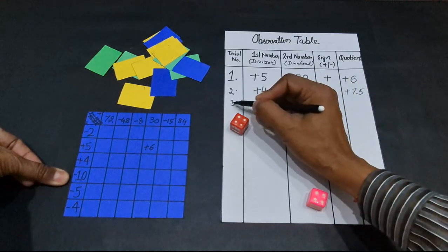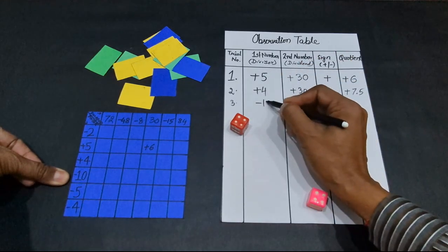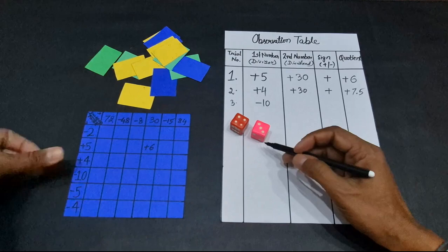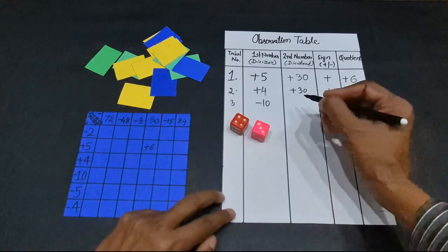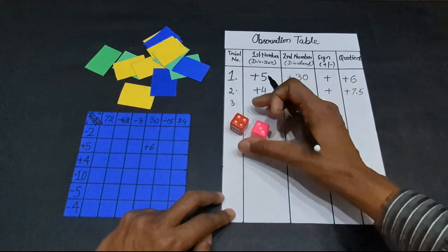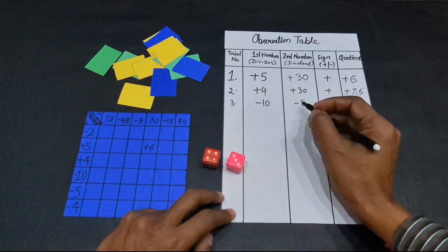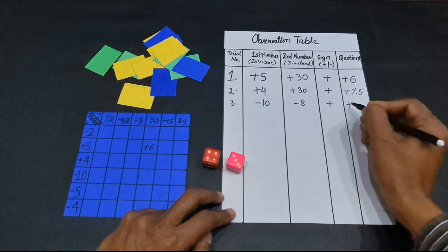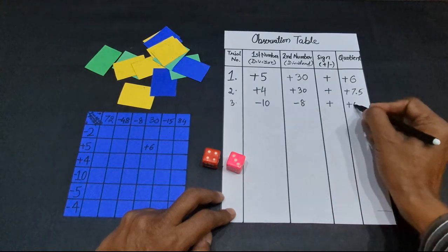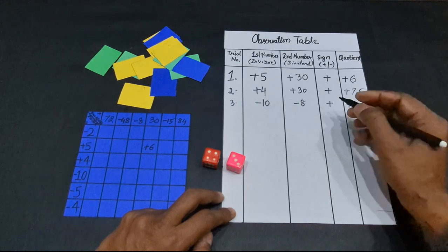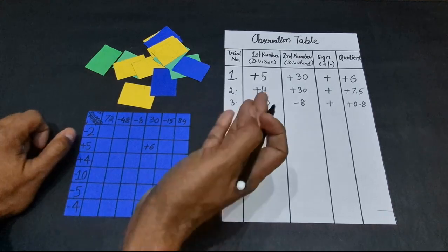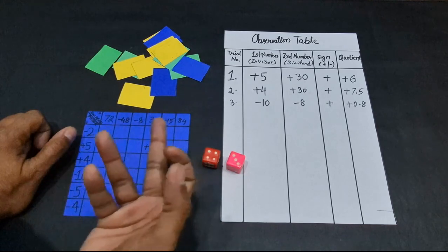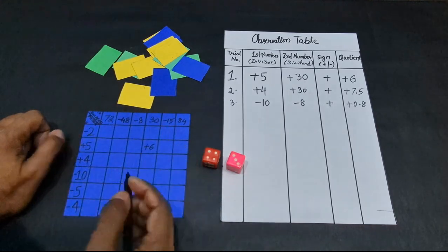Like here you have a 4, so 1, 2, 3, 4. In the third trial, the divisor is negative 10. And how about the dividend? Here we have 3, so 1, 2, 3, that is negative 8. When you divide a negative integer by another negative integer, you get a positive quotient, and that is 8 upon 10, which is 0.8. Likewise, you can keep on filling the complete observation table with maybe 36 trials, or you can do a smaller number as per the requirement.